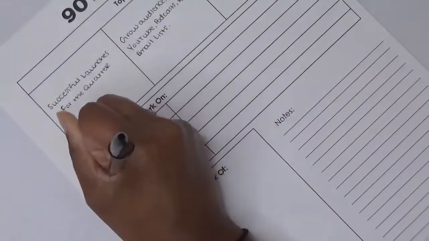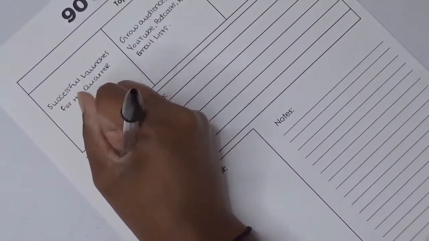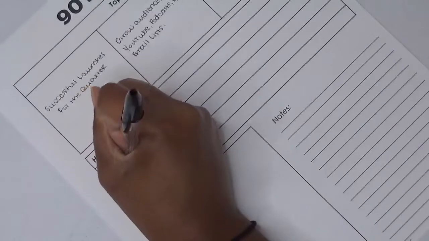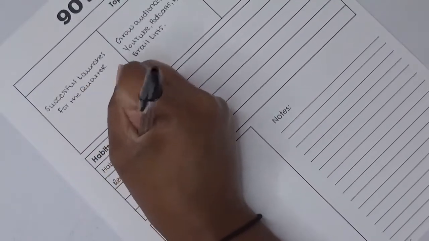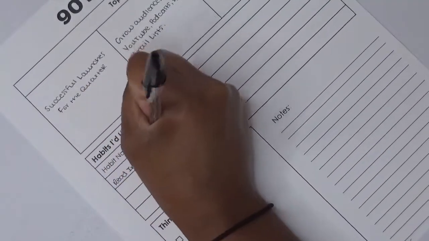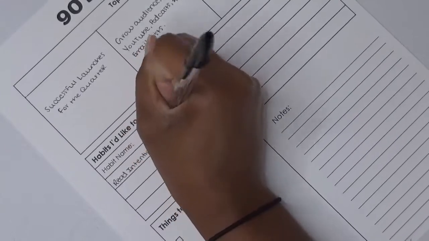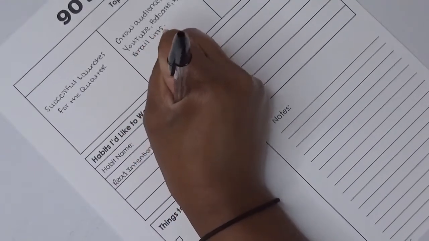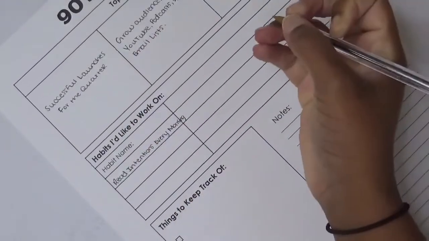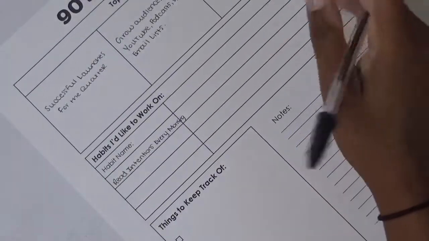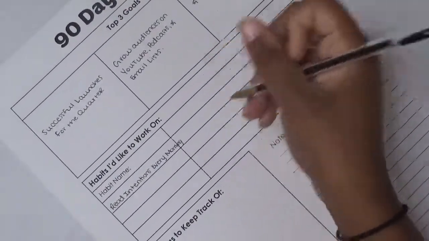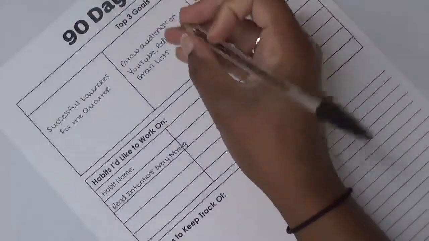So I'm going to put read intentions every morning. And it's part of my morning routine, but I want to list it here because, again, this is going to support the results that I achieve in my business and focusing on my business.